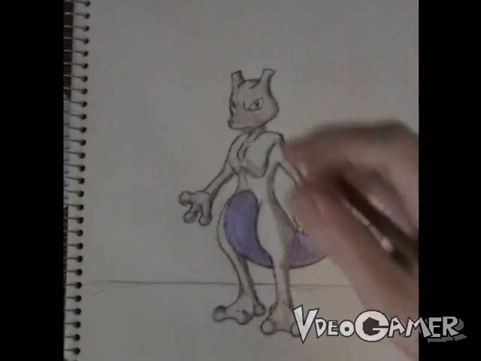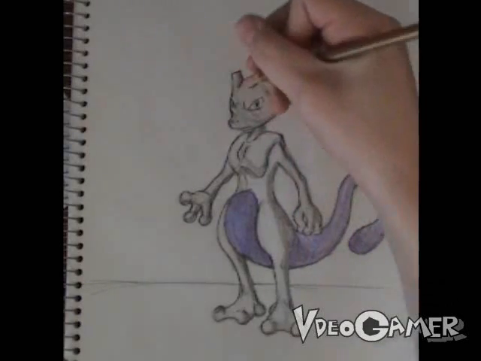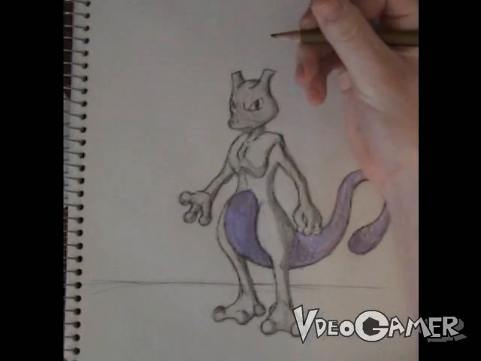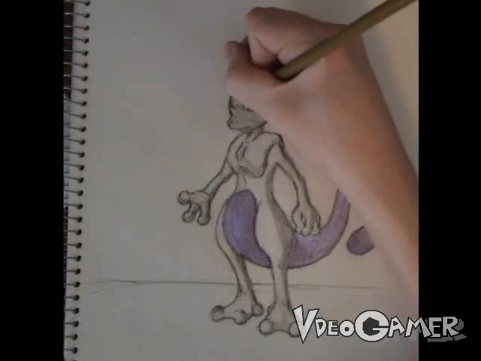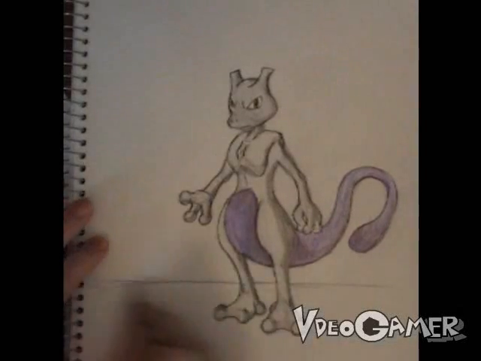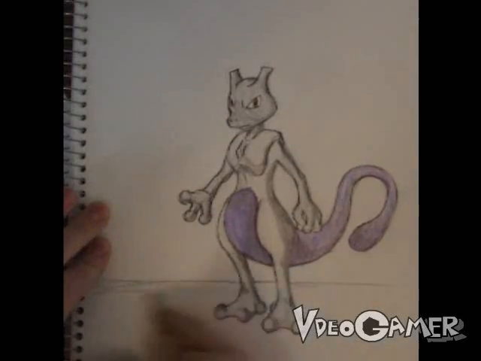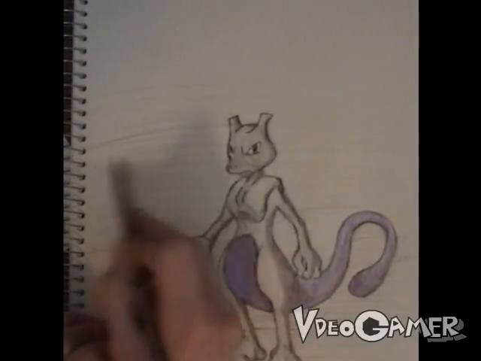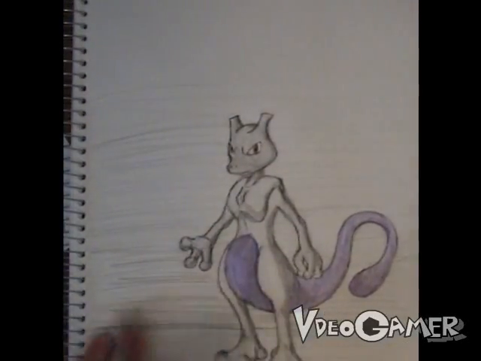And now all that's left of Mewtwo's body is his eye, or his iris. I'm just going to use a bronze yellow to color that in. And now I'm just going to color in my background real quickly. This is going to include just a few of the grays that I've used on Mewtwo's body. Just a really light purple and just blend it in with the back.